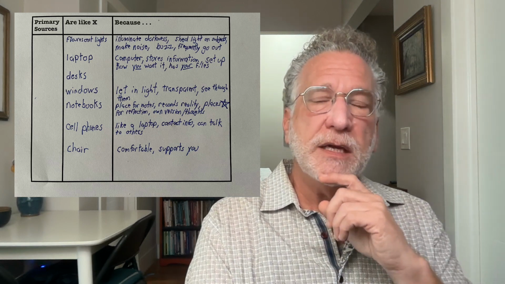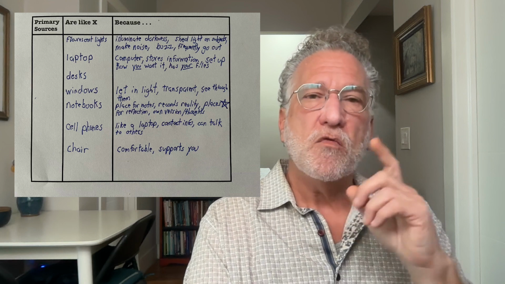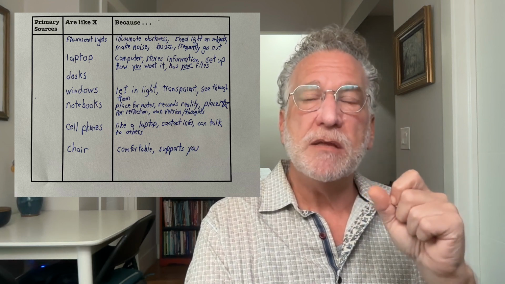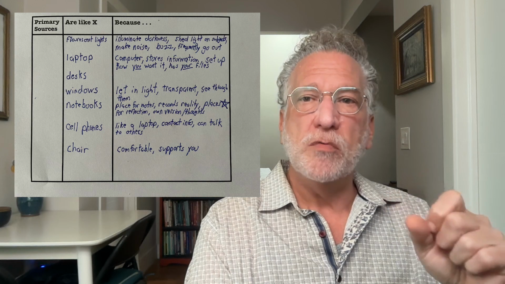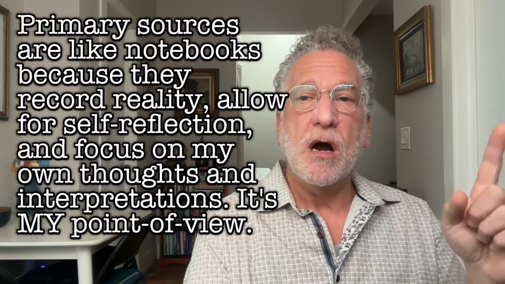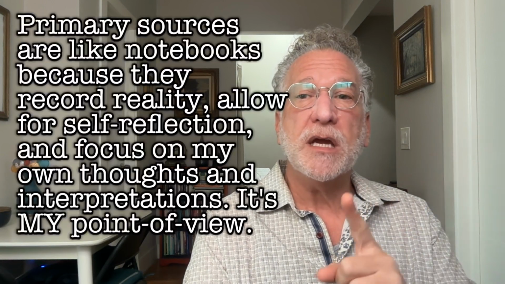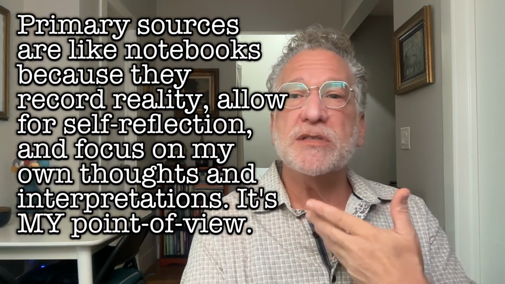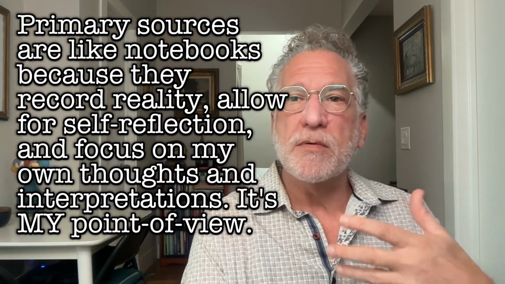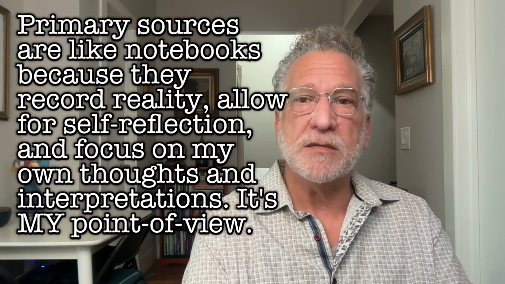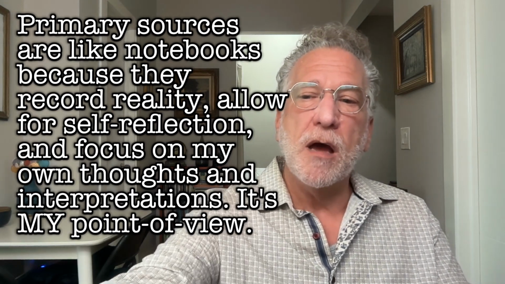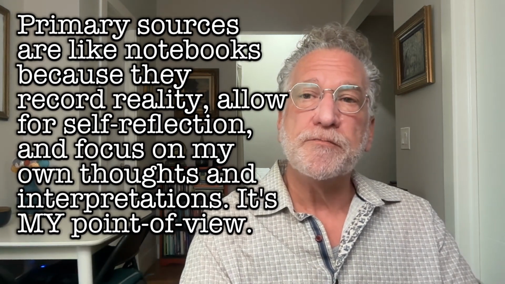And I'm going to model a think aloud, and I'm going to say, right now, the one that's intriguing me the most is this idea of notebooks. So I'm going to take this word and I'm going to write a sentence. Primary sources are like notebooks because, and I'm just going to spew, I'm going to brainstorm, I'm going to throw all the ideas out that I possibly can, and I'm going to keep coming up with as many as possible. And I'm going to invite students to pick anything they want off the chart.